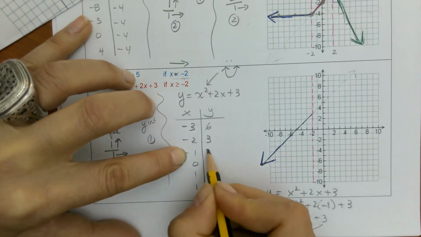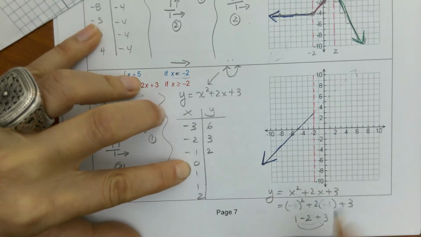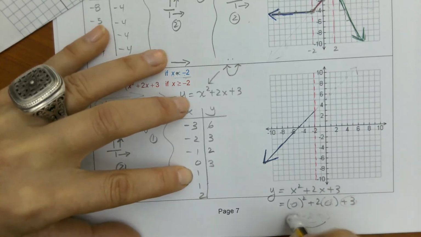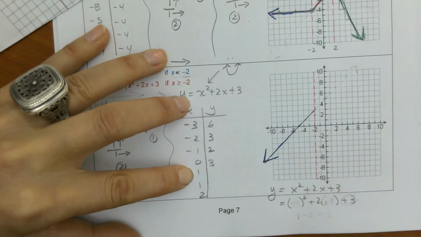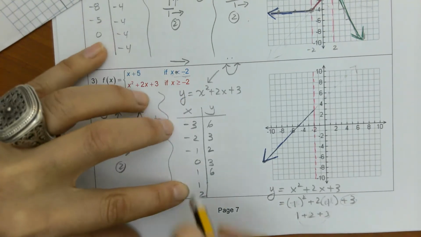Okay. Now I put a 0 in. Oh, I love zeros. 0 squared, 0. 0 times this, 0. So it's only 3 left. Now I'm going to put a 1 in. Positive 1. 1 squared is 1. 2 times 1 is 2, plus 3. That's 6. Oops. That should be here.